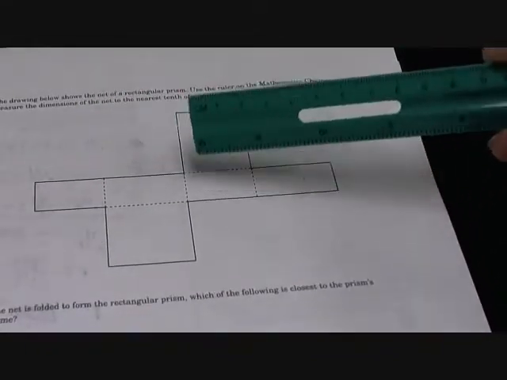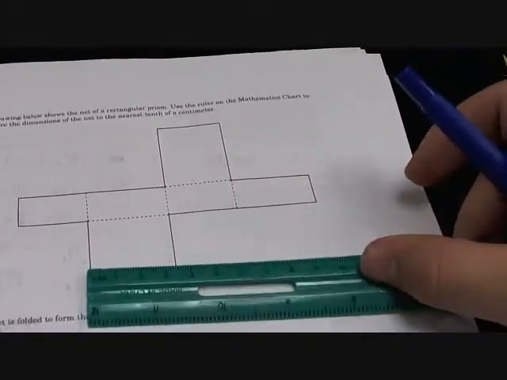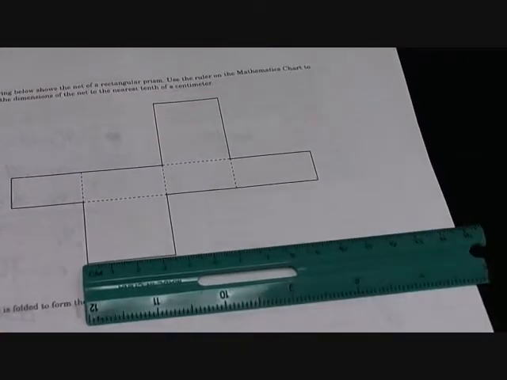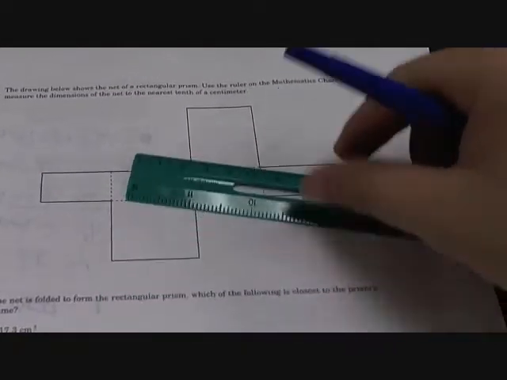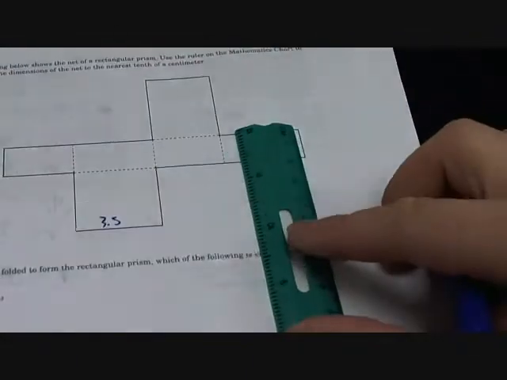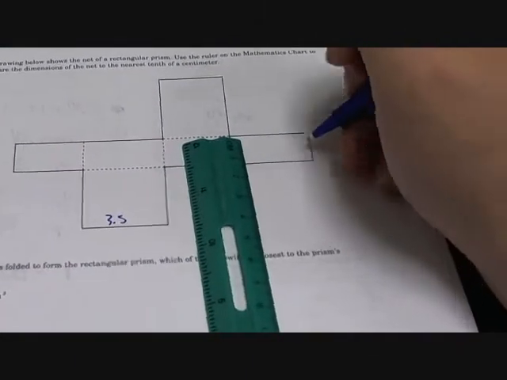So you first have to look at it like, how is this going to look? So remember, these are the folding lines. So you know this is going to fold up and up and we go across. So let's say this is, look at it, it's about 3.5. I want to look at the width of this because it'll be folded up. It's going to go on top. It's about 1.5.